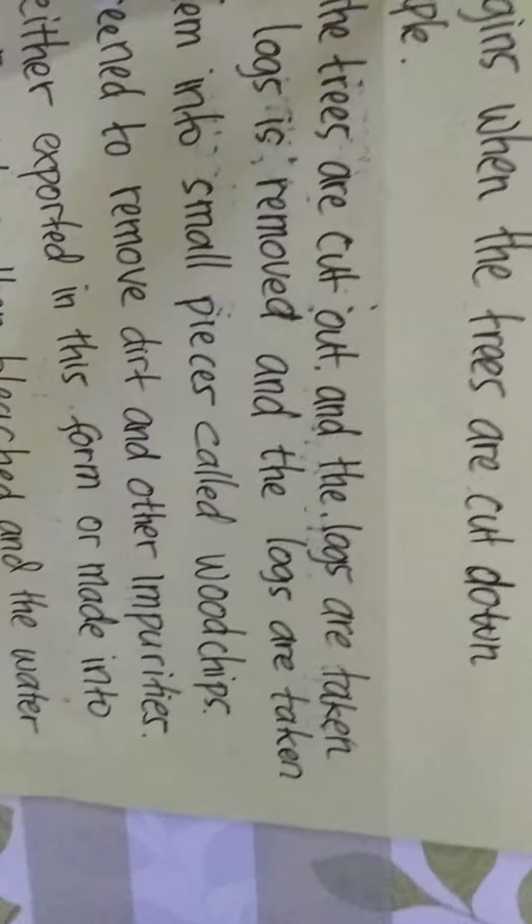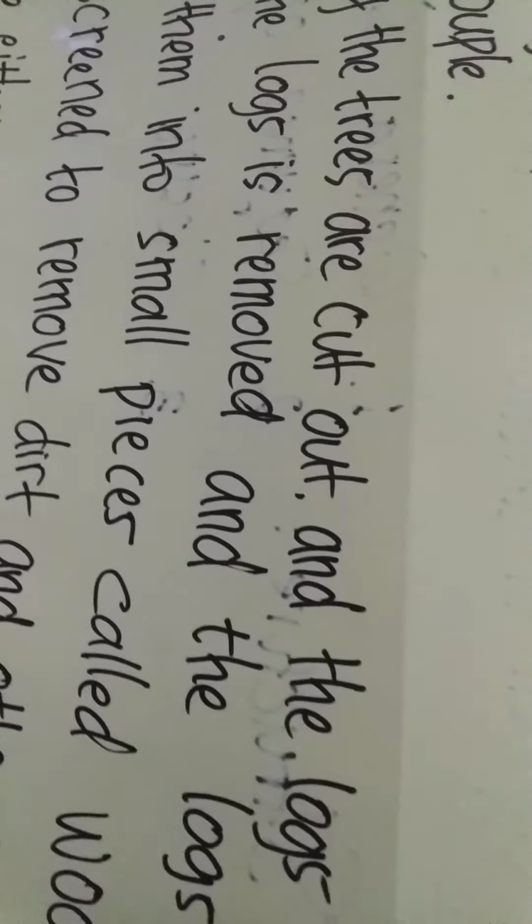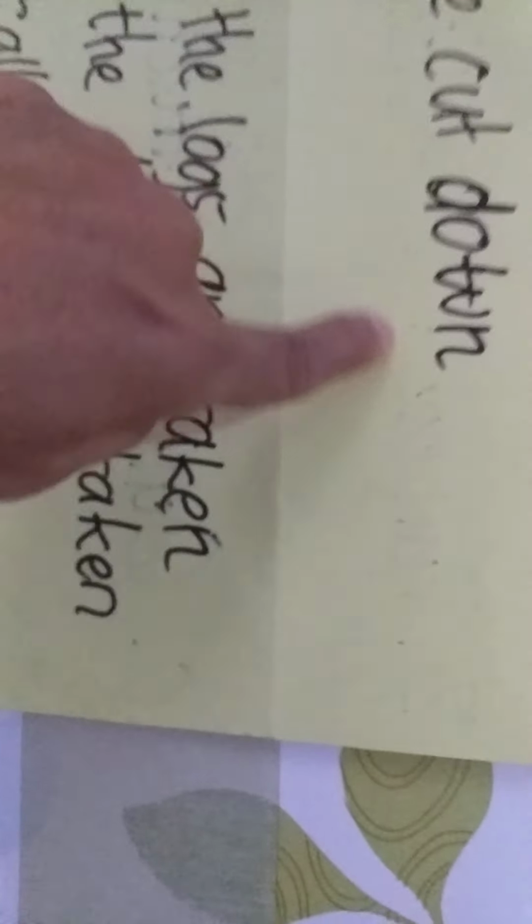And then the passive voice forms. Look at this. Wood chipping process begins when the trees are cut down. The trees are cut down. This is the subject and this is the form of passive voice. Cut down, ditebang.